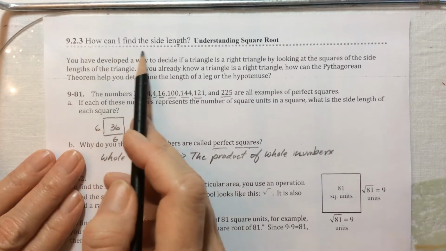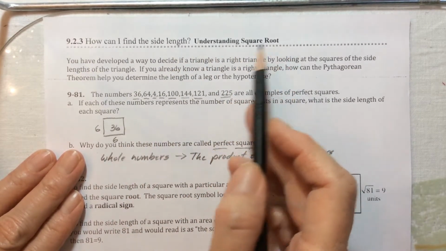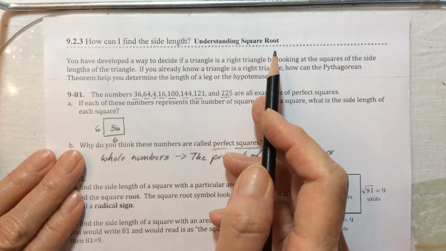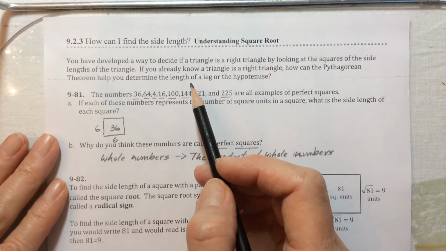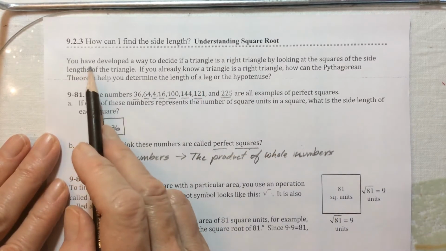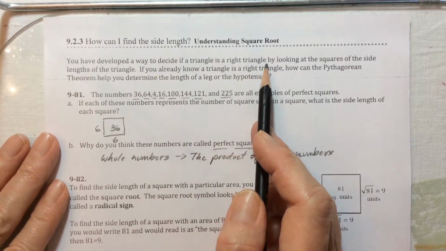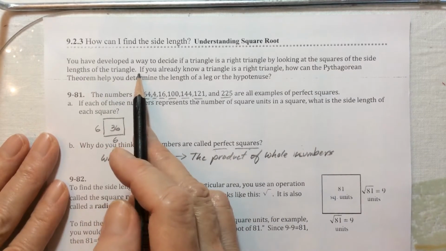9.2.3, how can I find the side length? Understanding square root. So we need to understand how to find square roots because it's going to be the way that we find the missing side of right triangles. So we've developed a way to decide if a triangle is a right triangle by looking at the squares of the side lengths of the triangle.